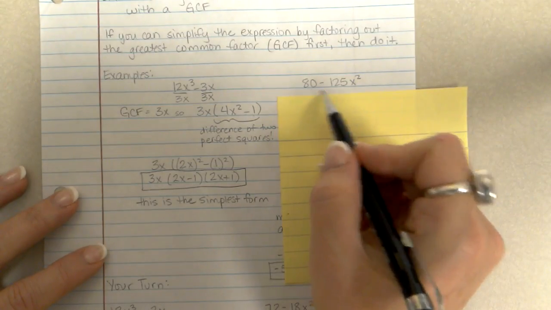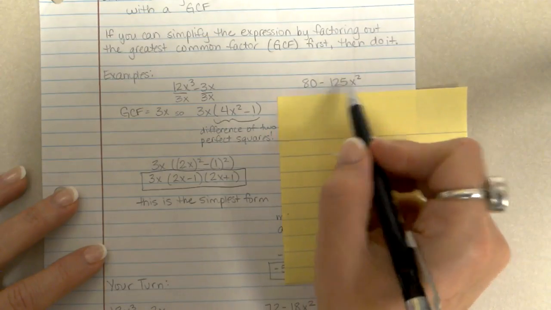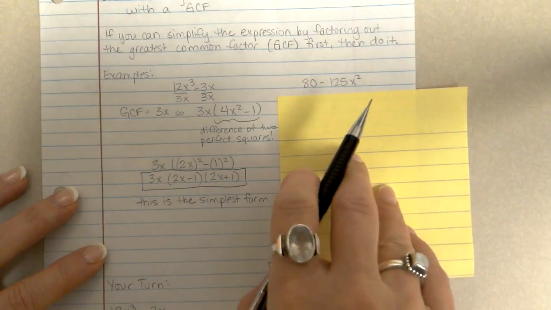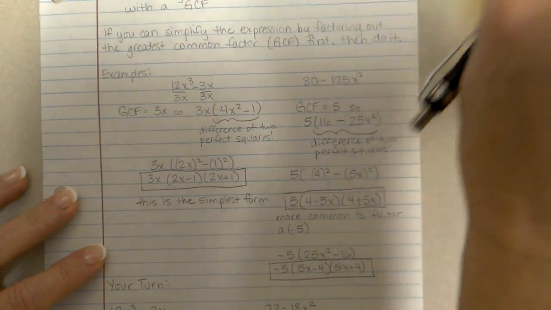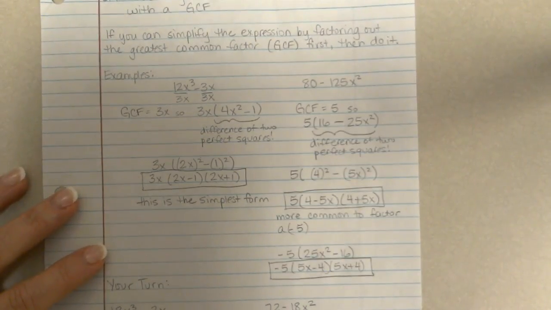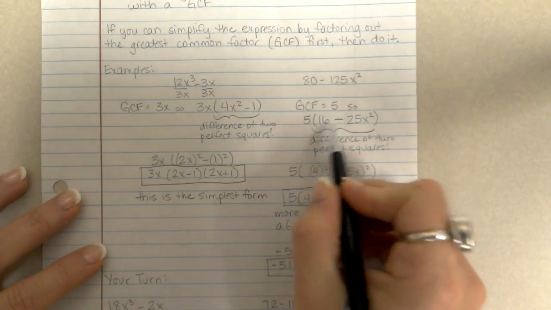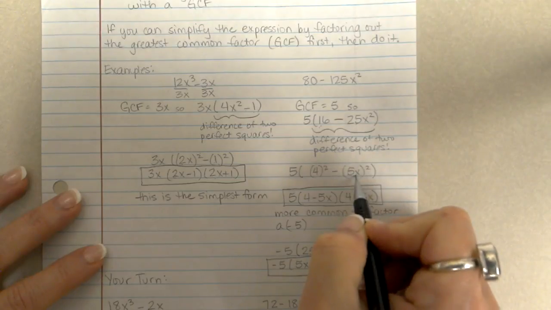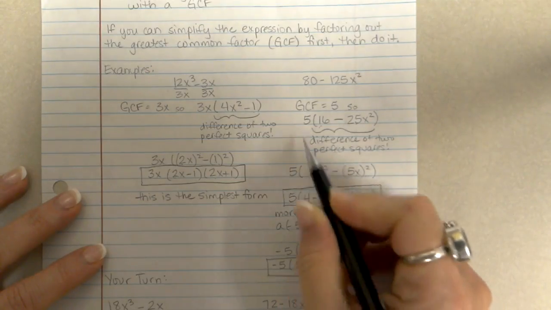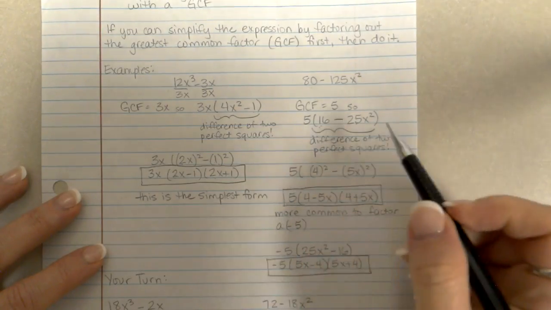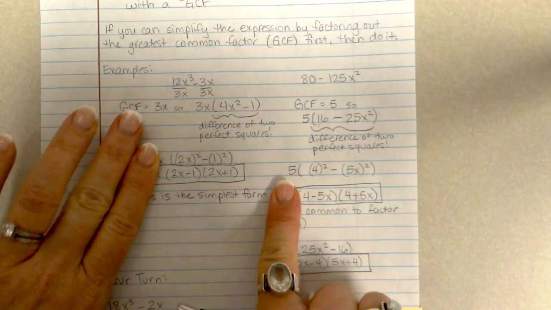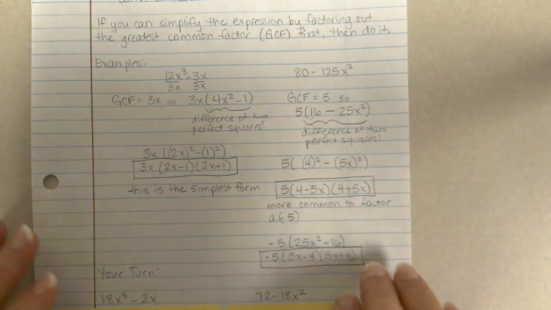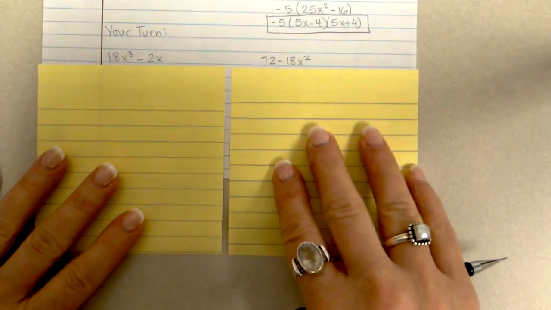What about this? Can I factor something out of these? Well, I can't factor an x, but I can factor a 5. I know all 5s have 0 and 5. So I factor out a 5, right? Then I get a perfect square, difference of perfect squares. Here's my a, here's my b, a minus b, a plus b. I don't lose my 5, don't forget it. If you lose your 3x or lose your 5, you don't actually have a factored form. You've just changed it into something completely different. Okay? Now I want you to try these two.